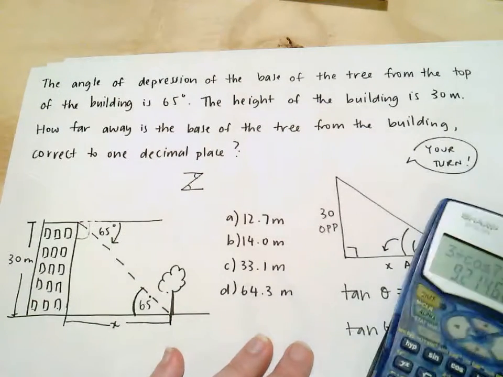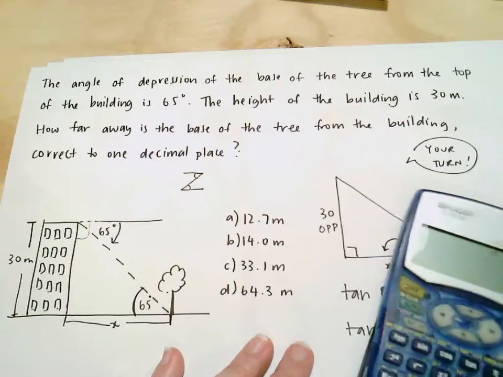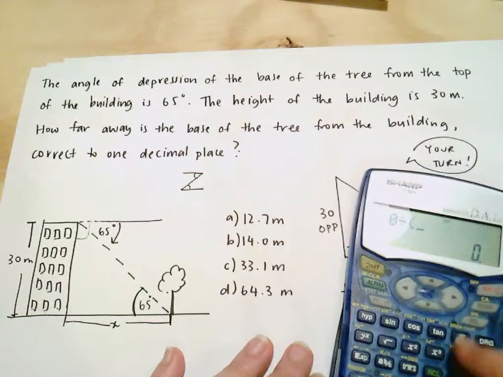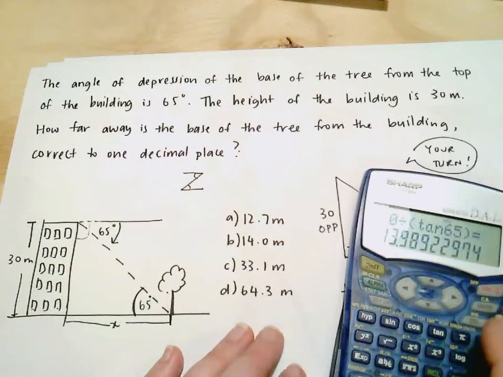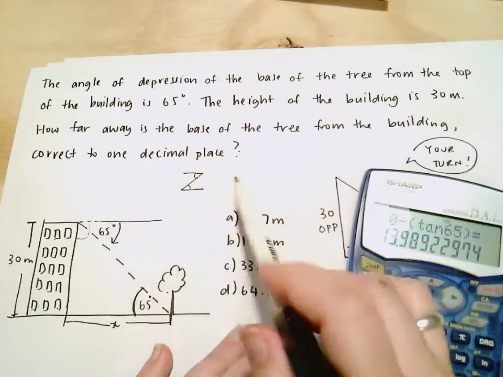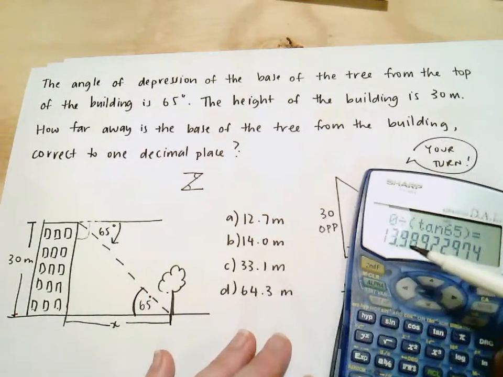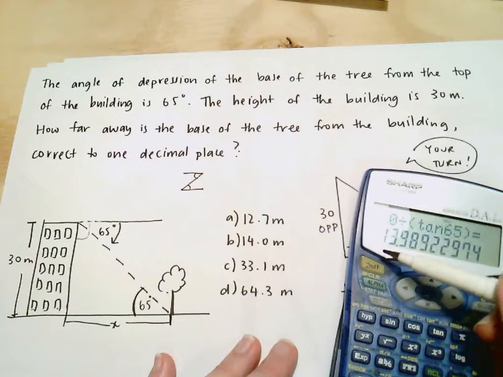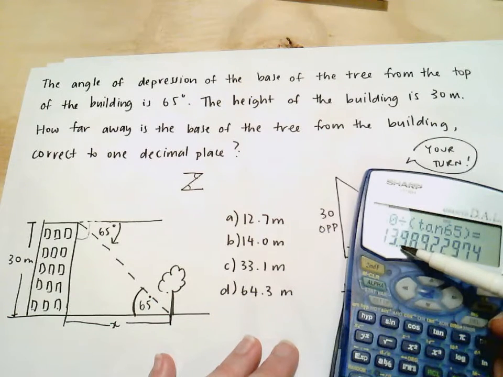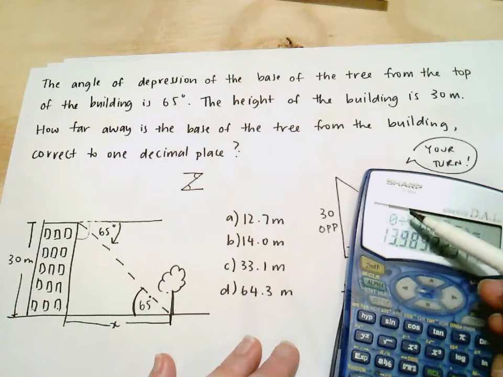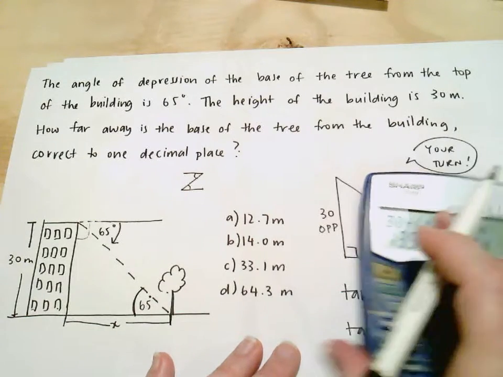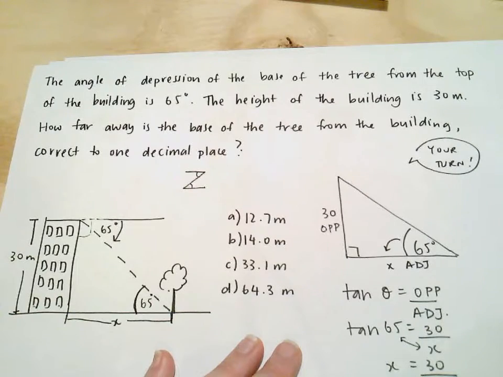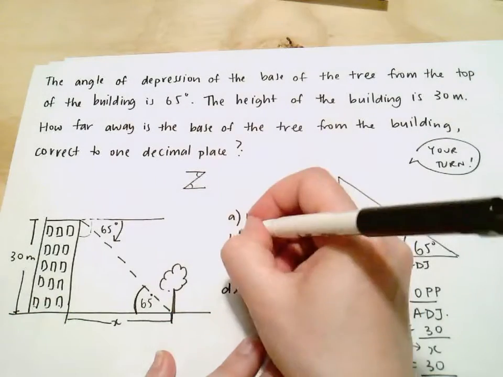Whack it in my calculator. 30 divided by tan 65 equals 13.98 or 13.99. They ask me to give it correct to one decimal place. So here I'm trying to give it to that first decimal. This 8 bumps that up, so it's actually going to bump that 9 up, which bumps the 3 up, which makes it 14.0 metres, which of course would be the answer B.